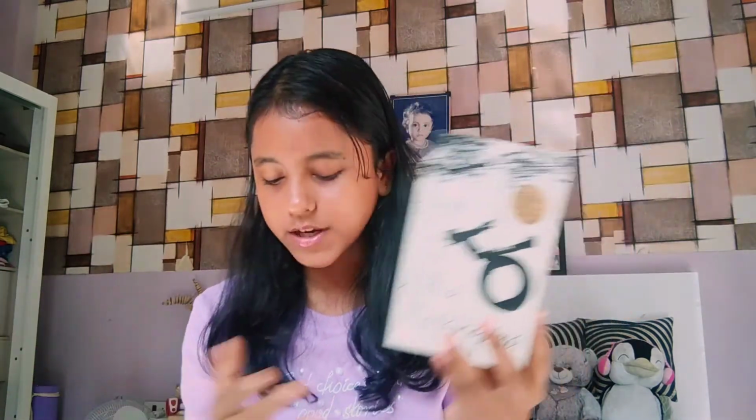The main issue is basically the racial discrimination that used to happen at that time, and the stereotypes, the prejudice, the hypocrisy, because of the color of your skin there was a lot of discrimination, and that is shown in this book. It's written by Harper Lee, an American novelist, and I haven't read any book by her, so this is my first book by Harper Lee.